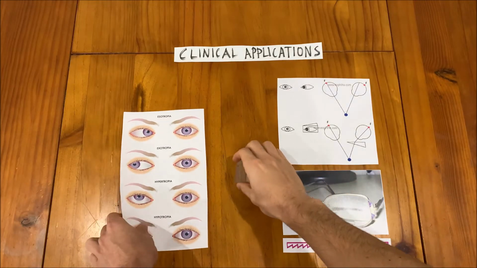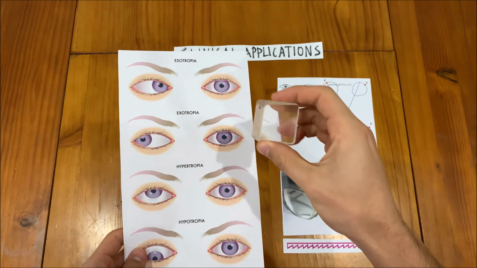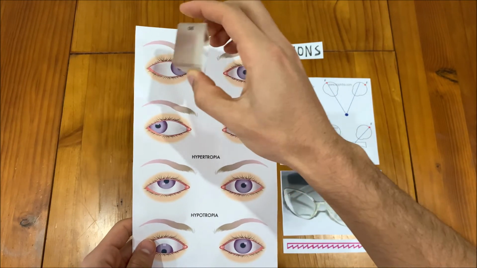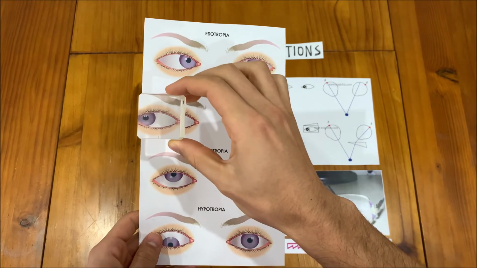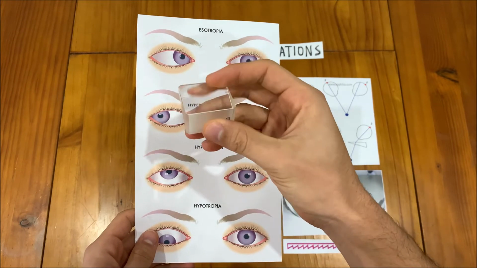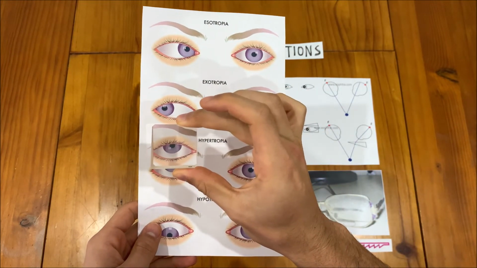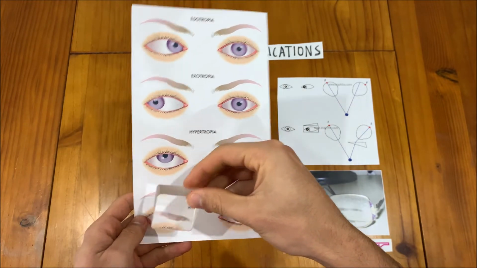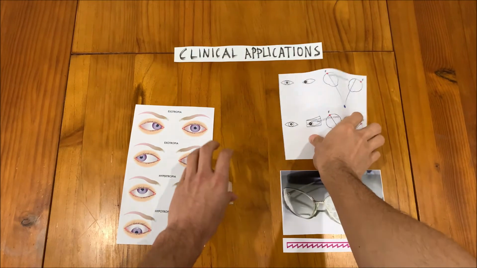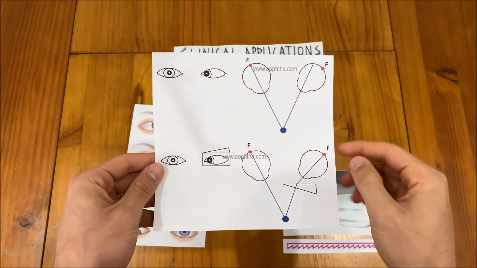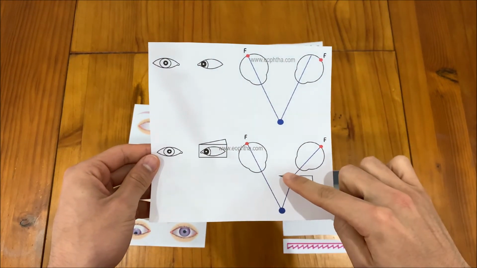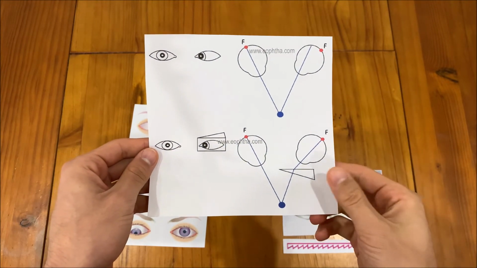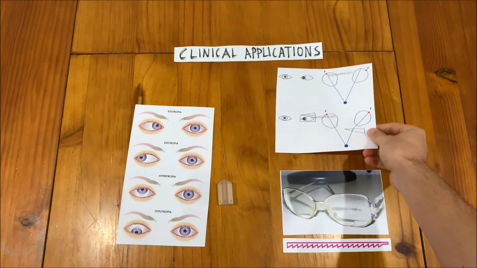Prisms are orientated according to their base and, in strabismus, should point in the direction of the deviation. Base out for an esotropia, base in for an exotropia, base down for a hypertropia, and base up for a hypotropia. For example, in a left esotropia, we neutralize it by holding the prism base in, shifting the image towards the fovea, and can then calculate how many prism diopters were needed until this null point.